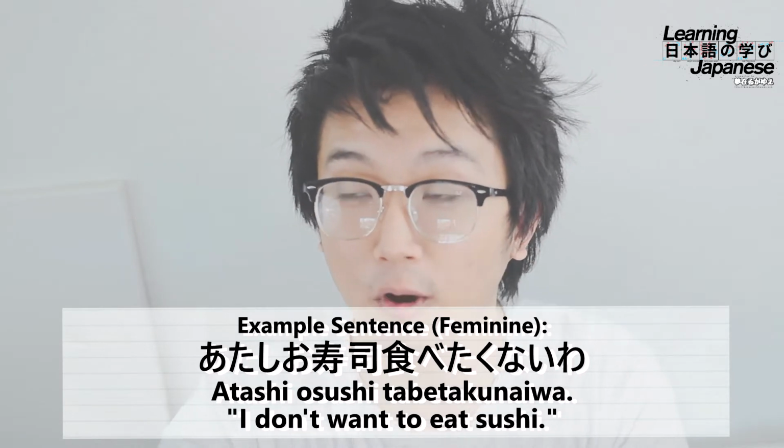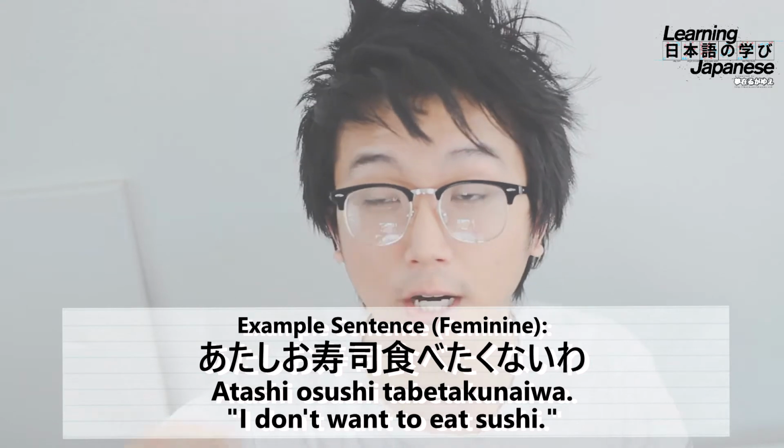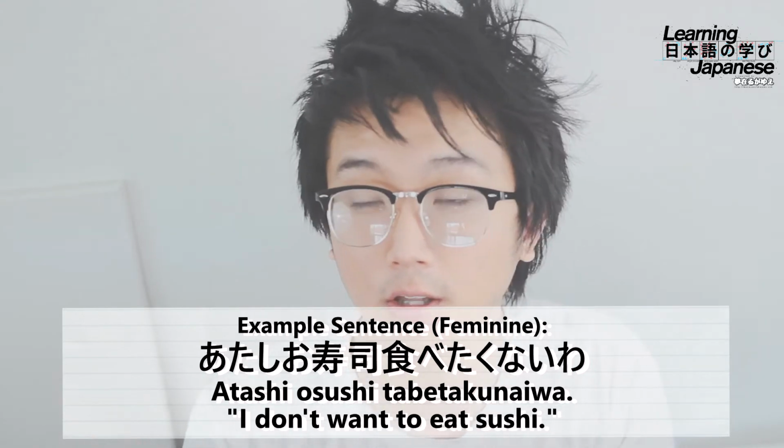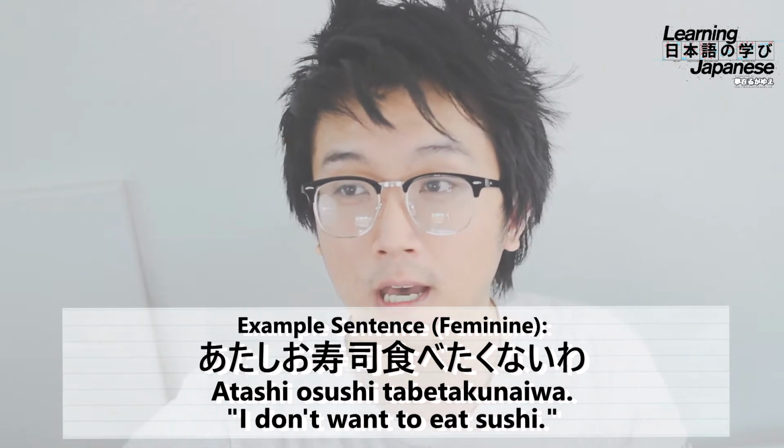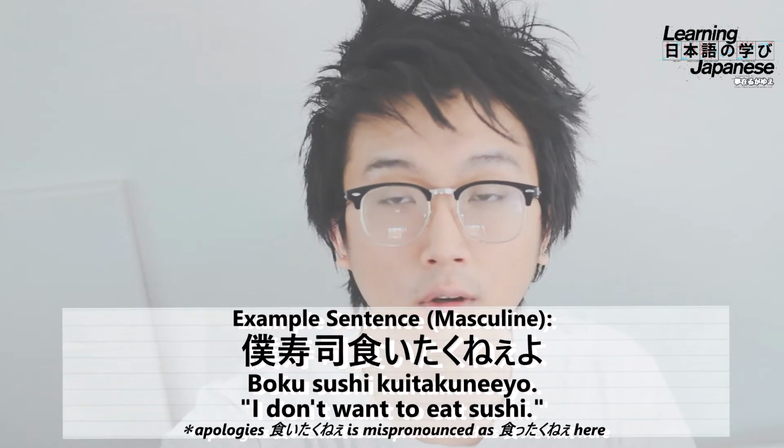So let's break down both of these versions to get a feel of not only how they translate into the English "I don't want to eat sushi," but how they differ from each other, to be more masculine or more feminine. So the first one we did again was boku sushi kutaku ne yo.